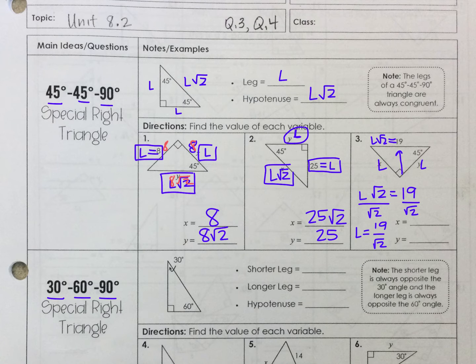It is illegal to have a square root on the bottom of a fraction. So I'm going to multiply the top and the bottom by the square root of 2. 19 times the square root of 2 is 19 square root of 2. Square root of 2 times square root of 2 makes a regular 2. This is okay because it's a regular 2 on the bottom. So that means, all that to say, L is going to equal 19 square root of 2 over 2.